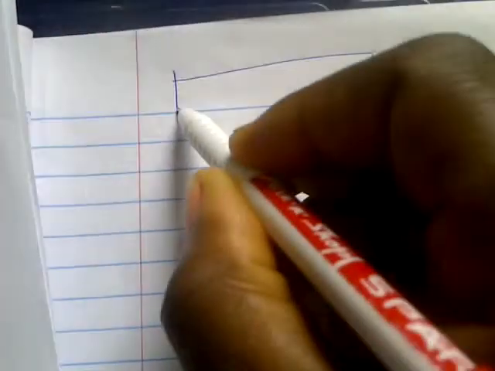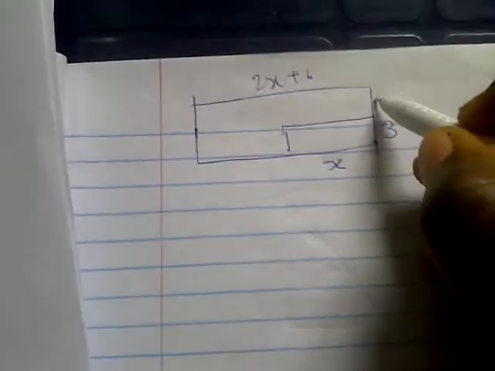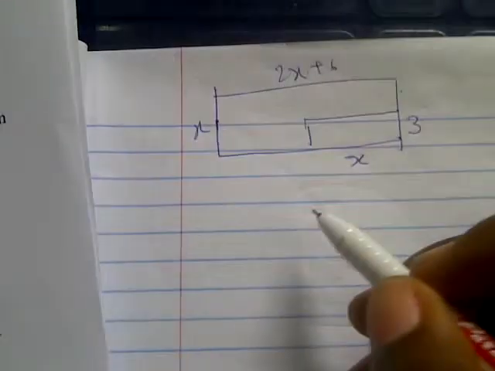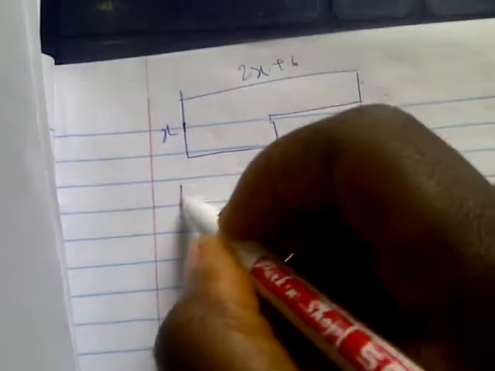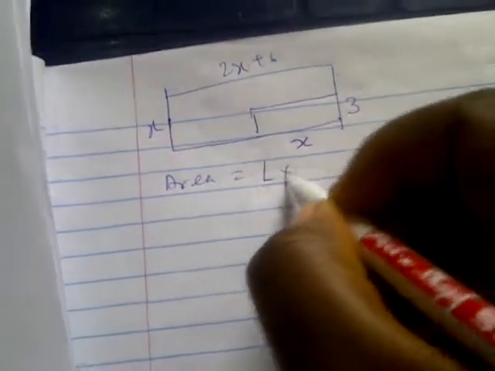So we have that this is a rectangle, and we're told that this was cut out from here. You have this as 3 and you have this as x. You have this as 2x plus 6 and you have this whole as x. The area of a rectangle, we know it as length times width.